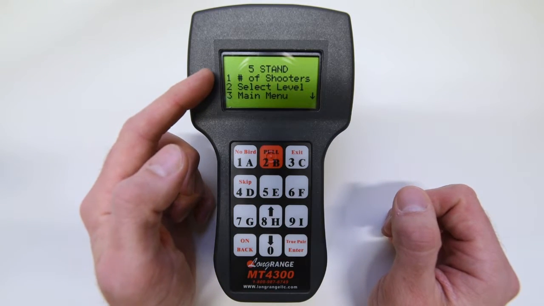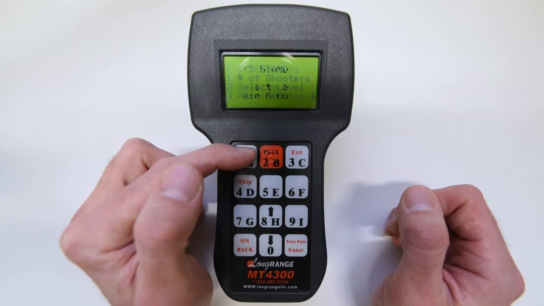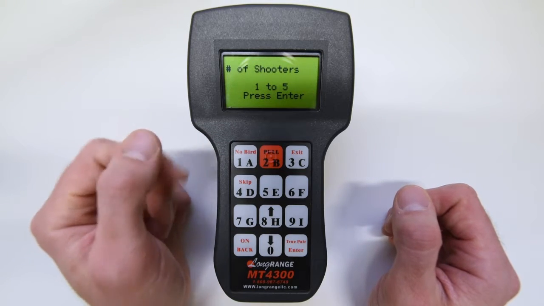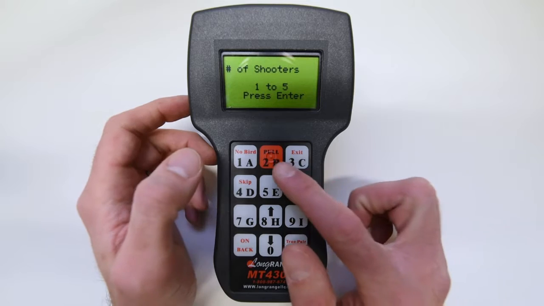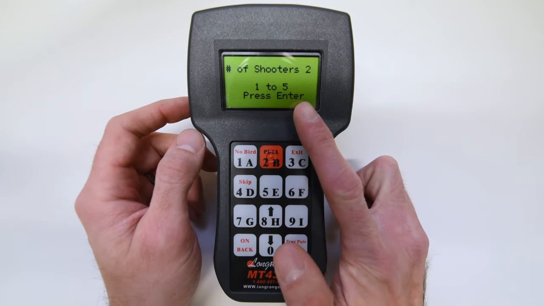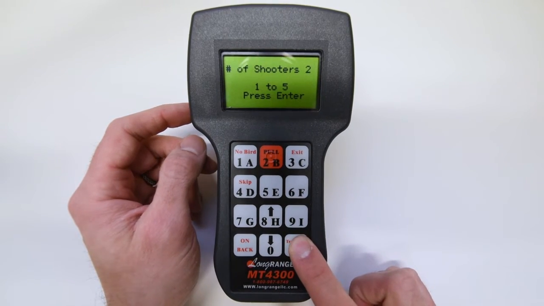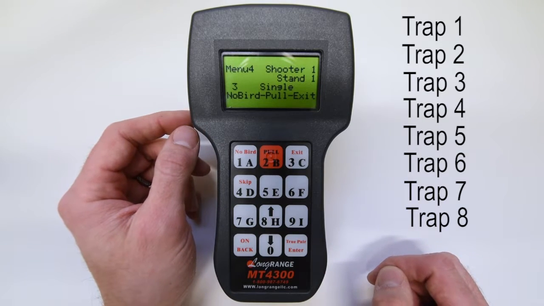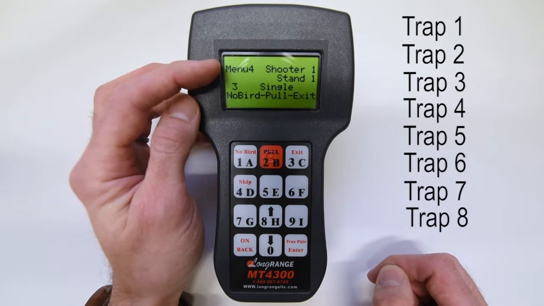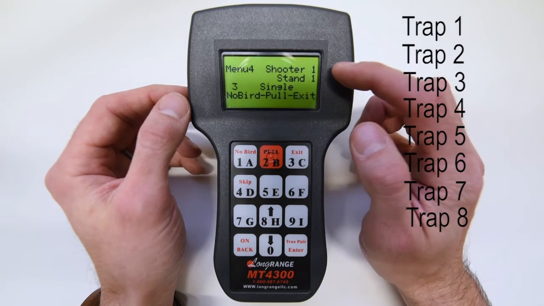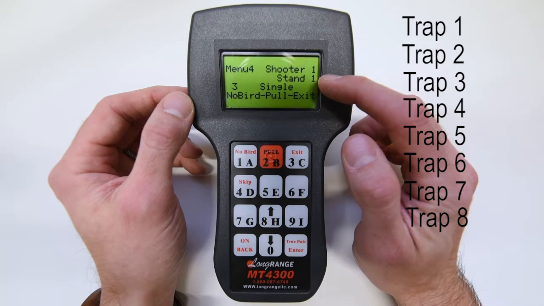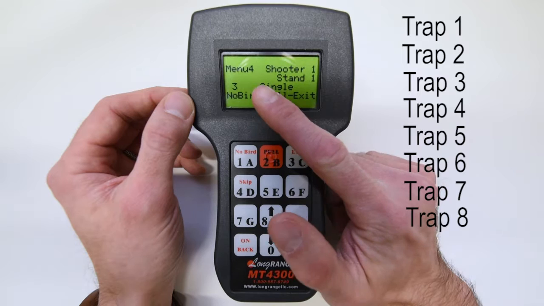Now we will begin our round by indicating the number of shooters. Press button 1. Enter a number of shooters between 1 and 5, and press enter. The top left corner displays which menu we are using, menu 4. The top right displays the shooter information. Right now it is shooter 1 who is on stand 1. They will see a single target from trap 3.